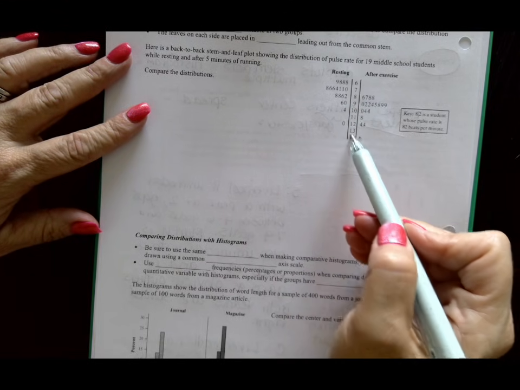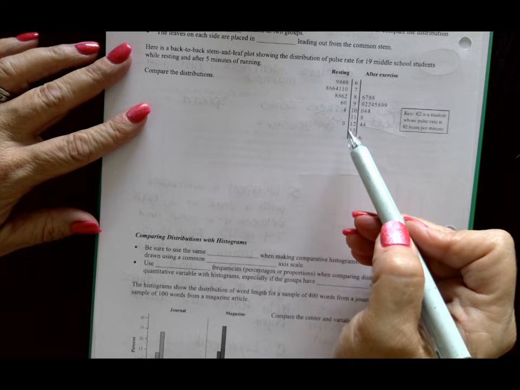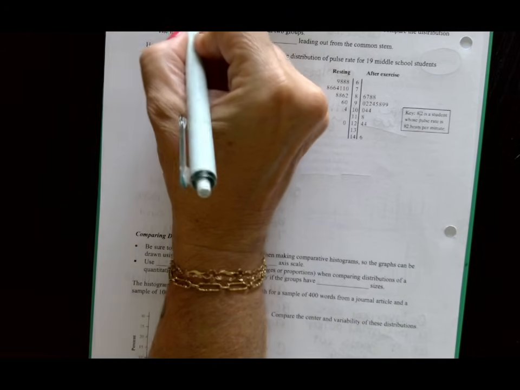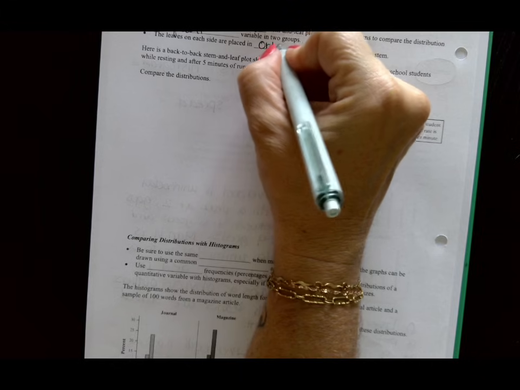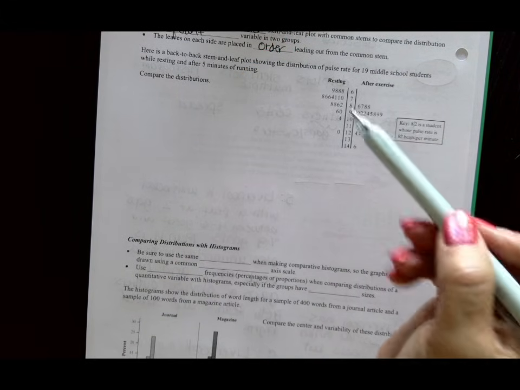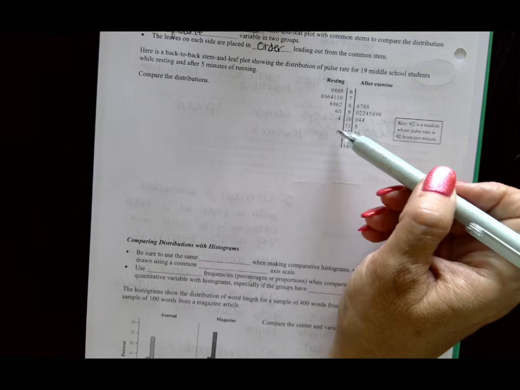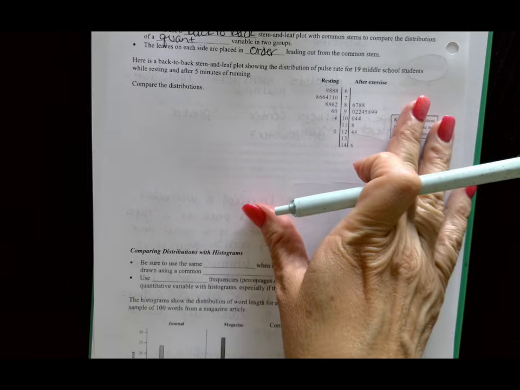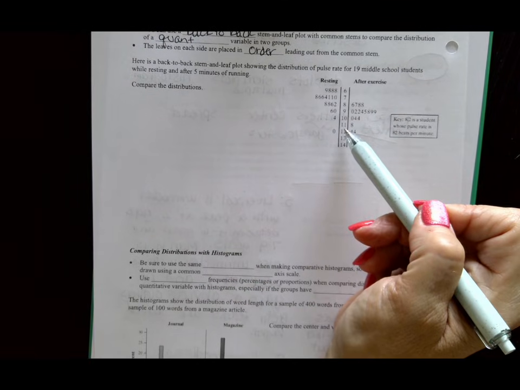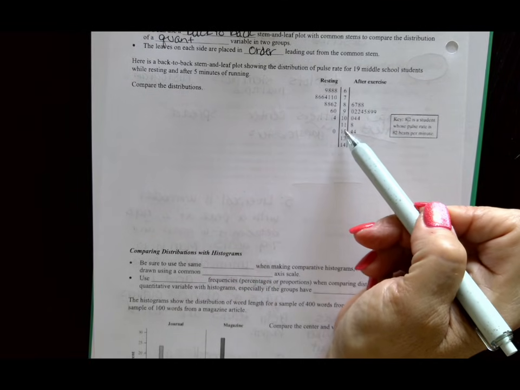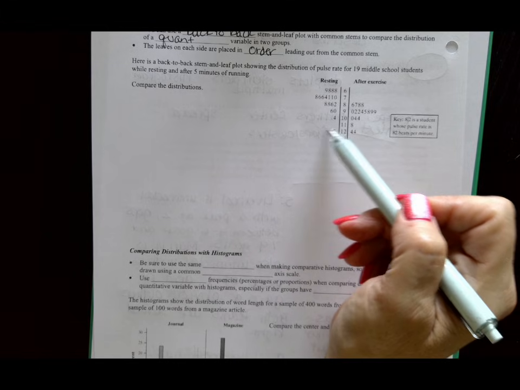This is still always the first digit, okay? And so we can use these back-to-back stem and leaves when we're comparing quantitative data, okay? The leaves on each side are placed in order. And remember, if there's something missing, you just leave it blank over here. So if we see that this is 11 and there's no 11 point anything, it's just blank. So we would leave this just blank here.